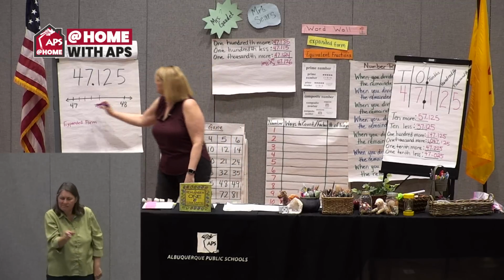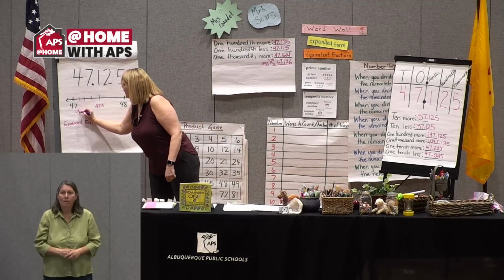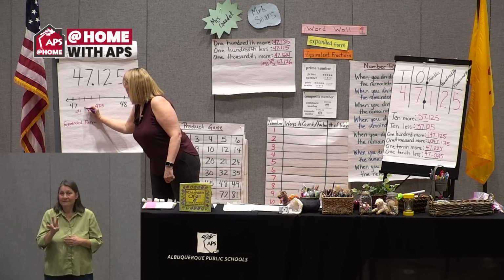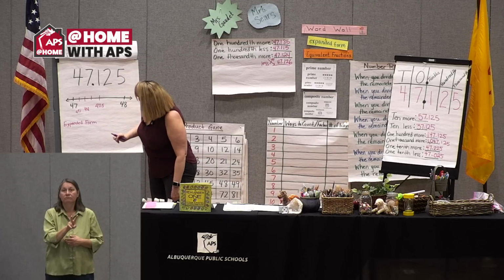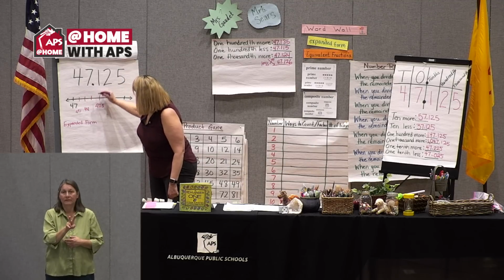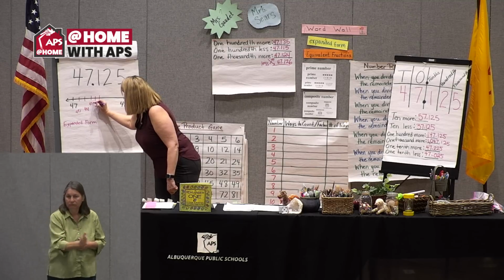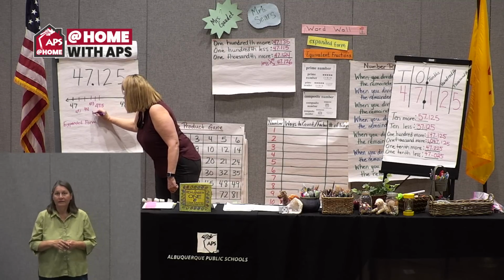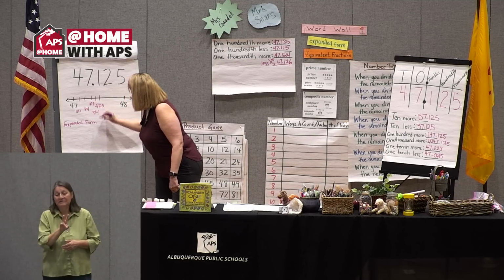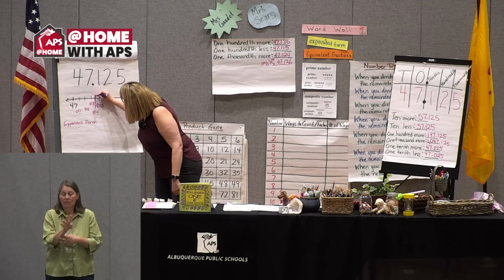So I know that this would be 47 and 1/10. This would be 47 and 2/10. 47 and 3/10. Maybe one more over here. I'm going to run out of space. 47 and 4/10, if you can see that way down there.